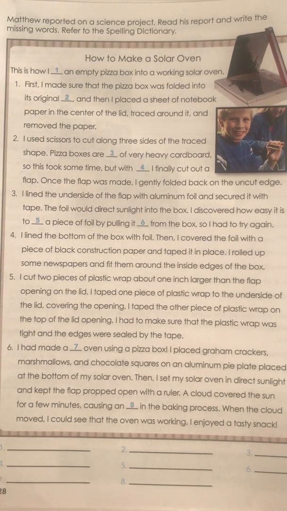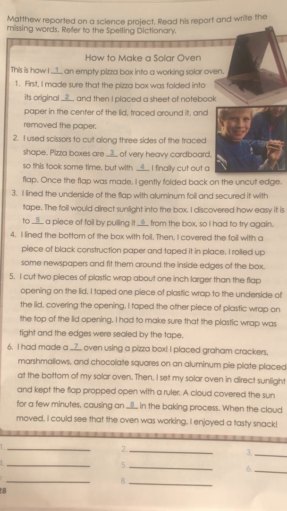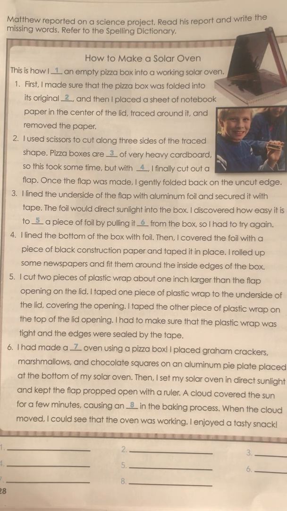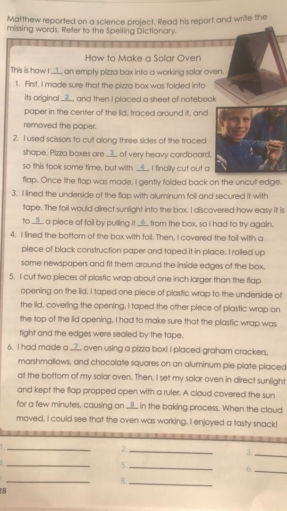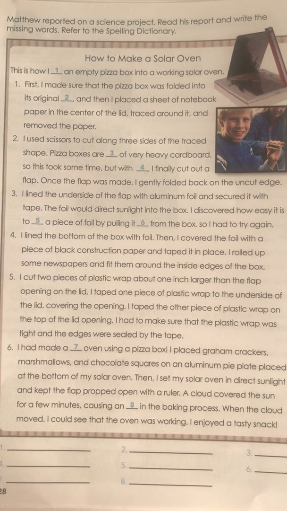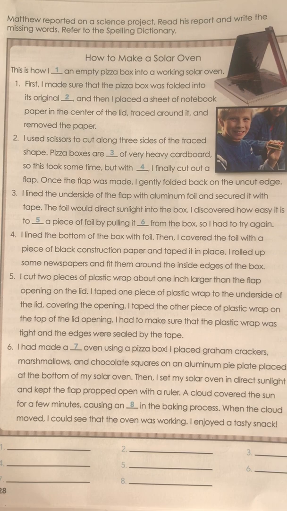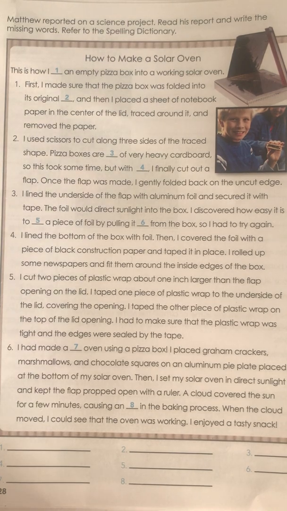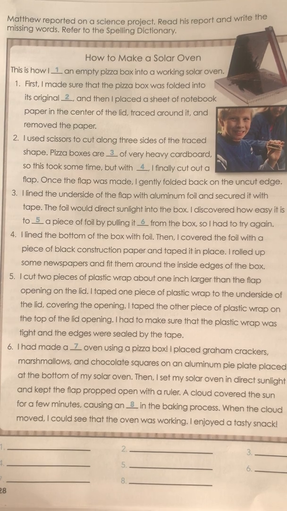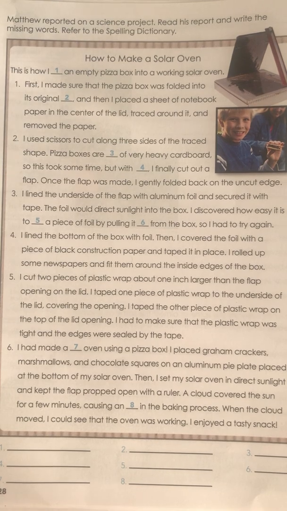For today, all you have to do is read this report. It is a science project report example, and you're just going to write the missing words. So up top it says to refer to the spelling dictionary. So if you're having a hard time inserting a list word in these sentences, then take a few words that you think might fit and look up the meaning and see if it works. Also, skip if you're having a hard time and then go back. You have 8 words in this report that you have to fill in.